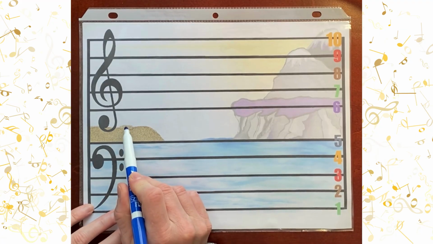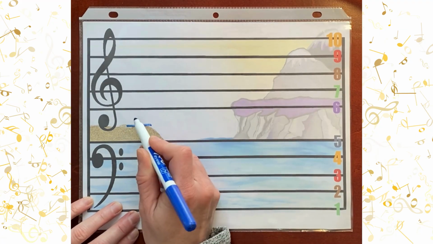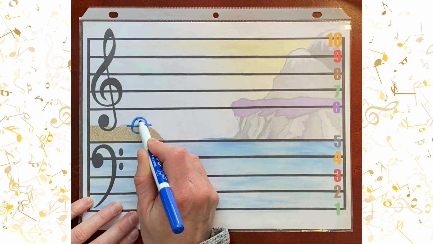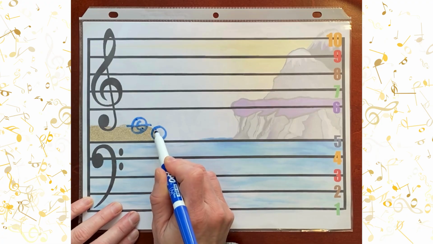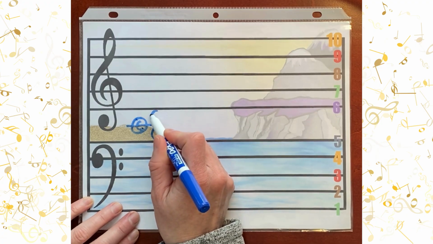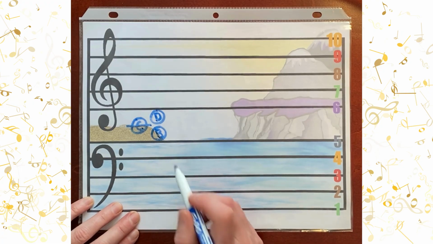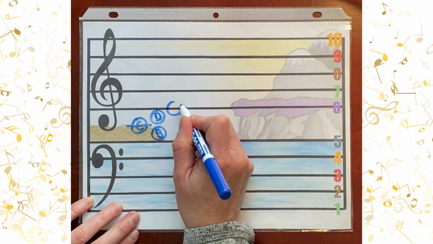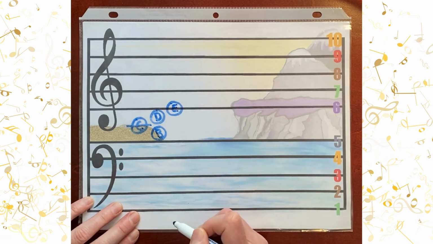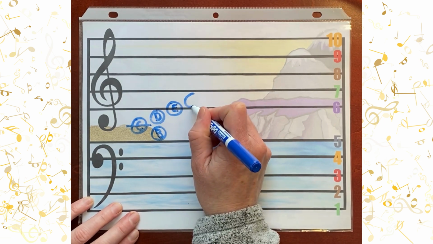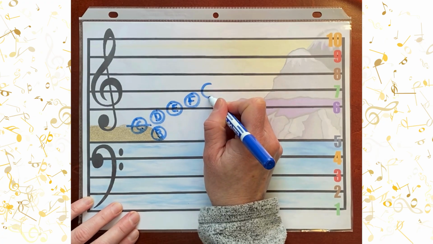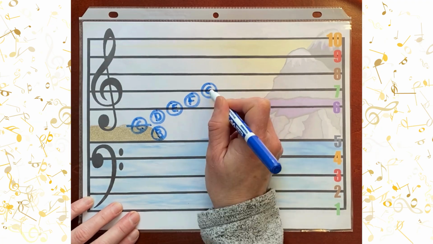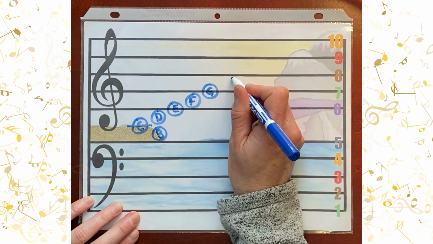So let's just start with middle C. Go ahead and draw your ledger line. We're making middle C. Let's do beach. B. Dude. D. Let's do edge. E. Furry. F. Goblin. G. We learned last time about his axe.